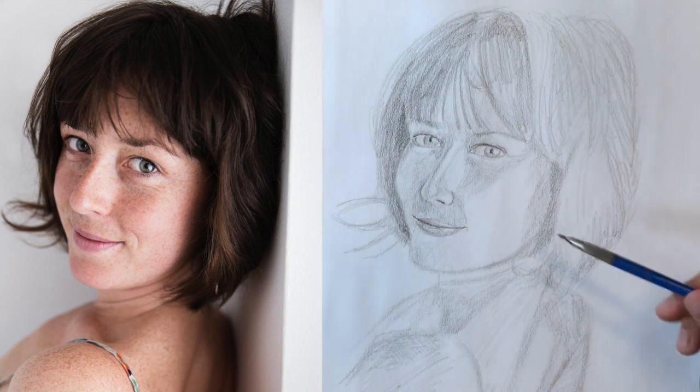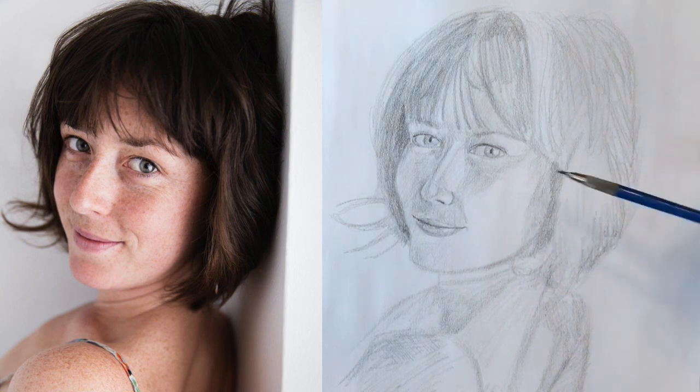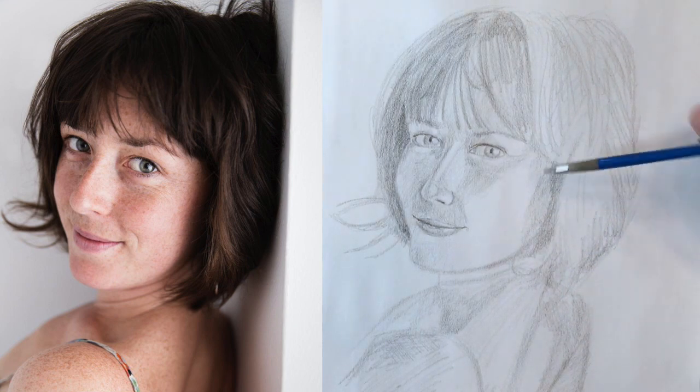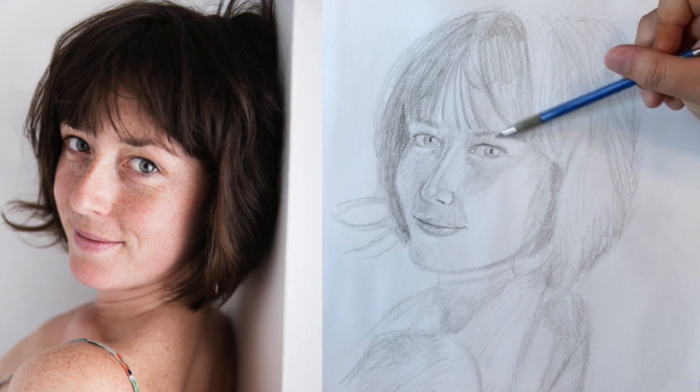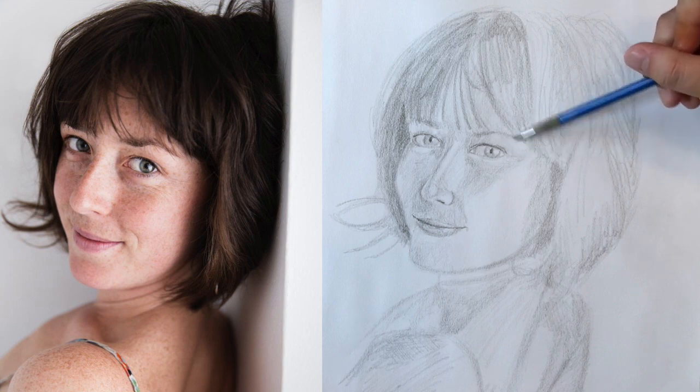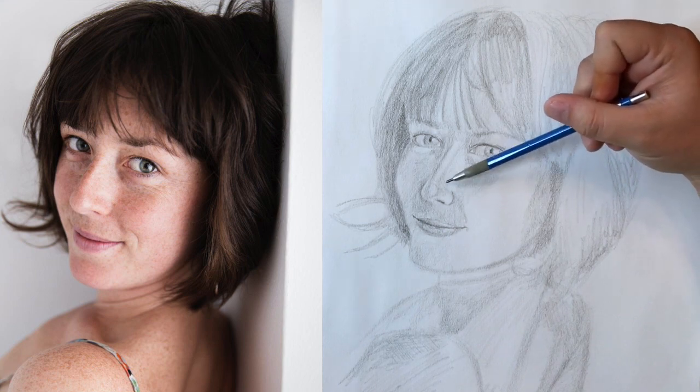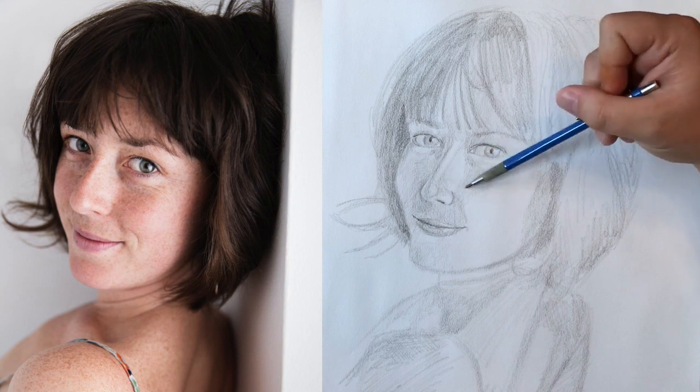So let's see if we can nail down some of these final planes here. This relatively highlighting area, almost this highlight.